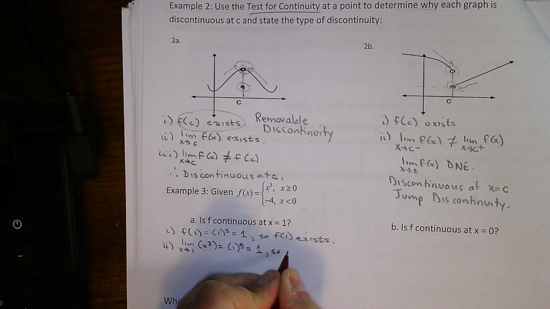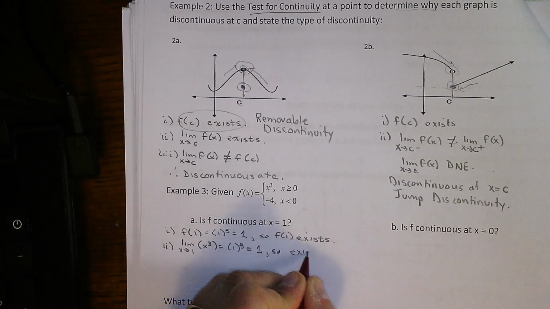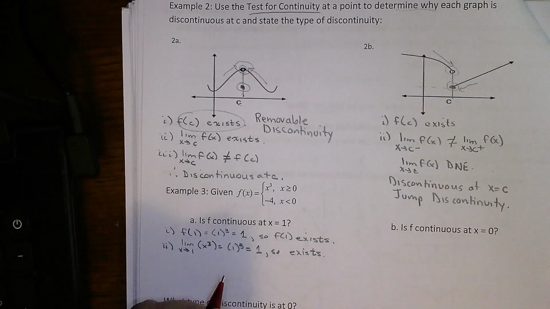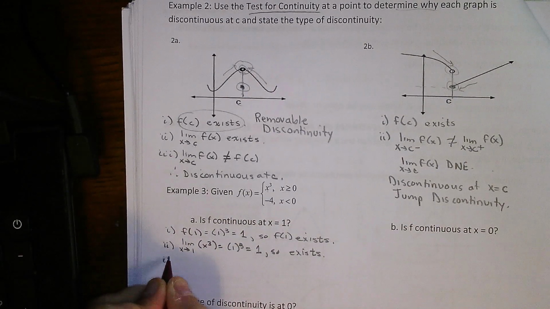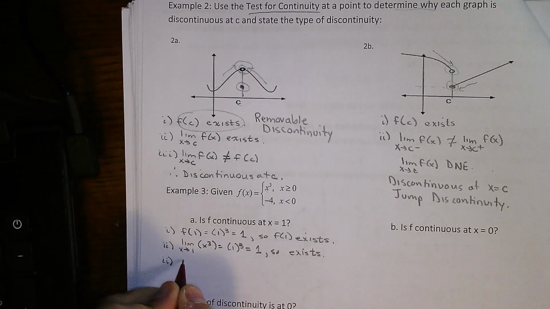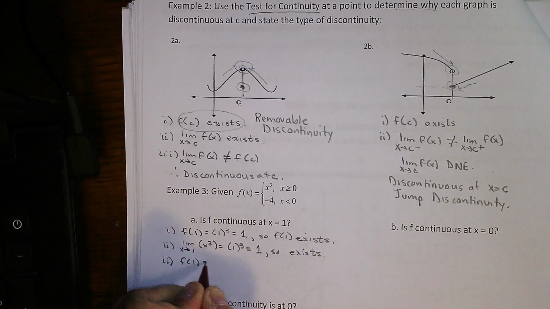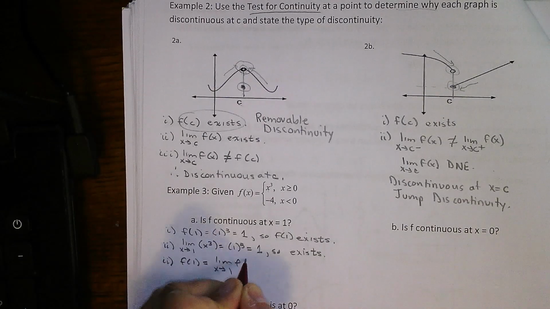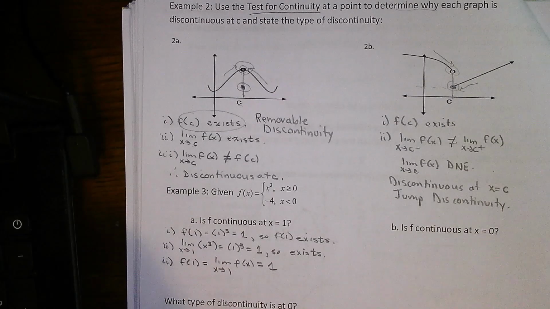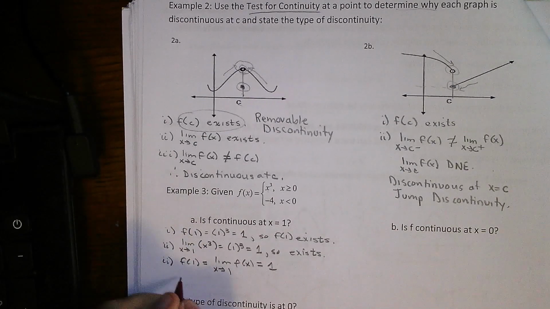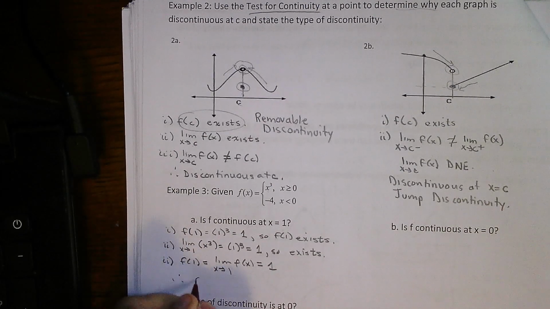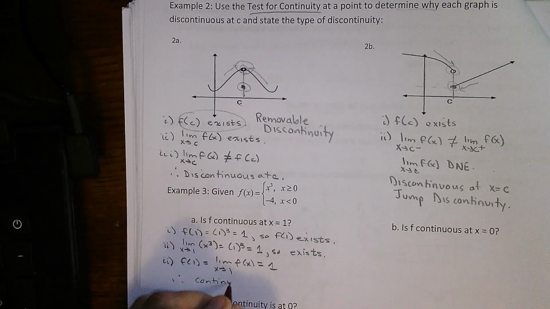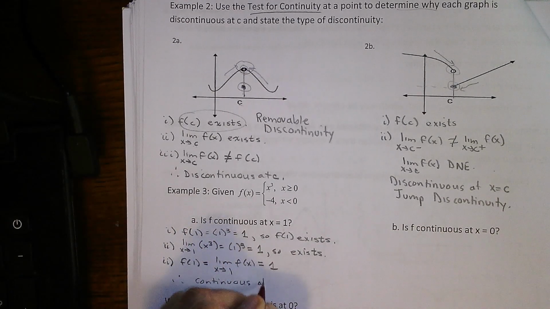So the limit exists. All right, and then step 3, we see that f of 1 is 1, and the limit as x approaches 1 of f of x we just found is 1. So they equal each other. All right, so therefore, this function is continuous at x equals 1.